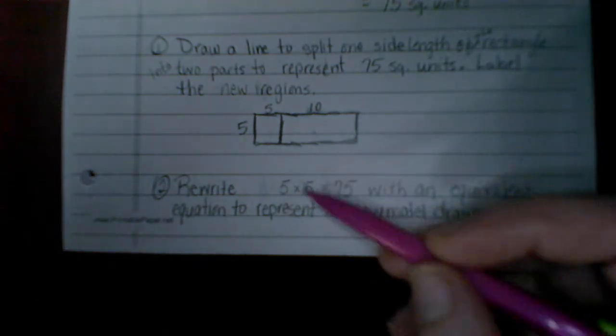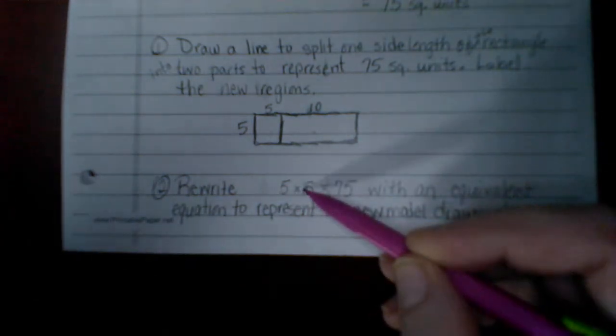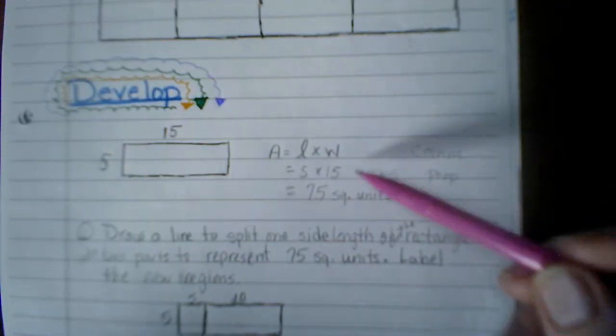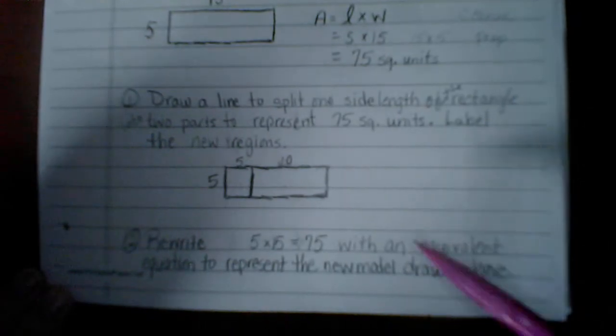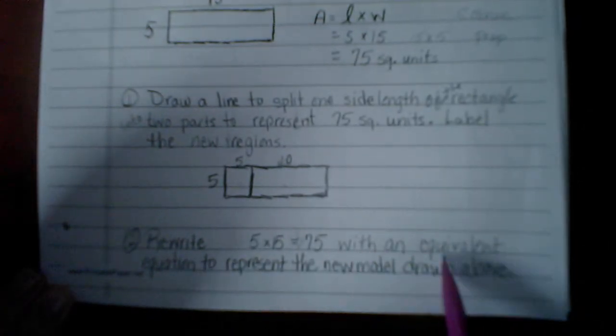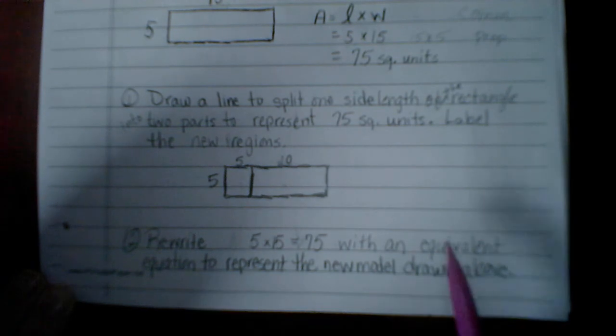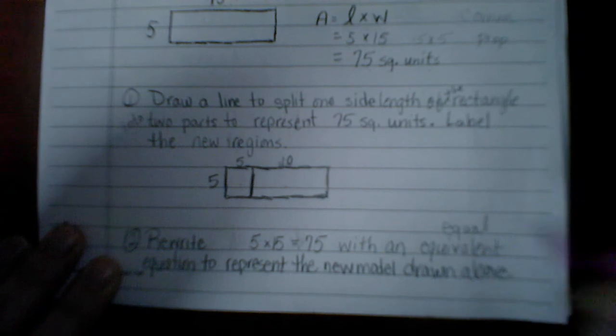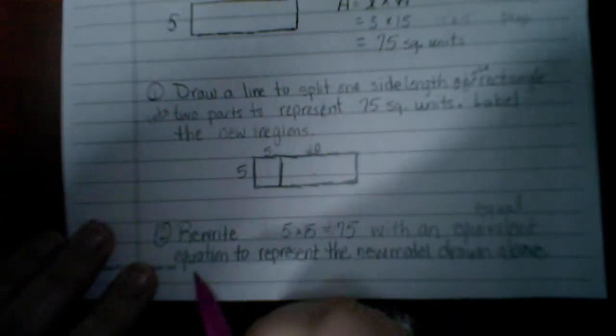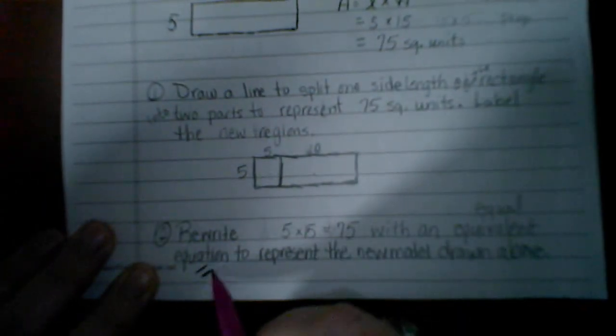Okay, so our next part, in order for us to come up with the distributive property, we are going to rewrite our 5 times 15 equals 75 with an equivalent equation. Equivalent meant equal. Equation meant we had to have an equal sign.